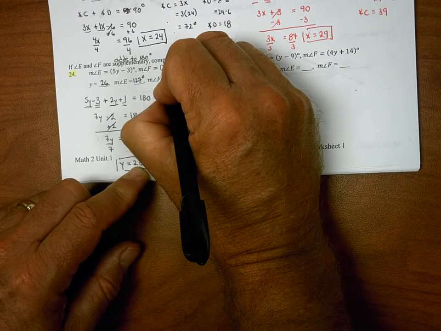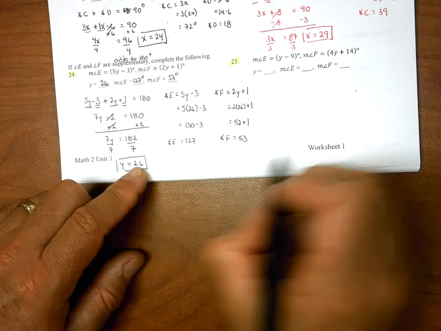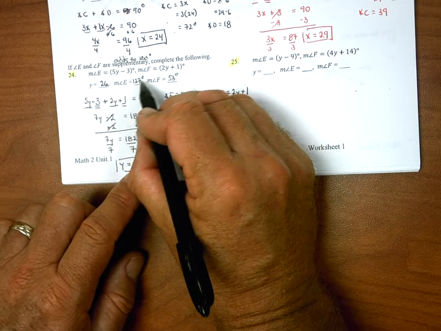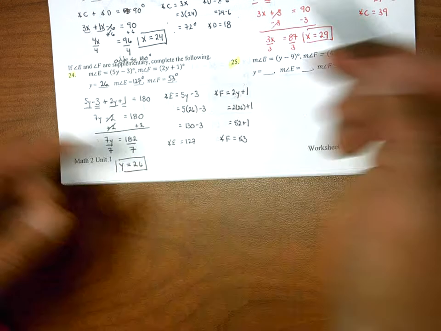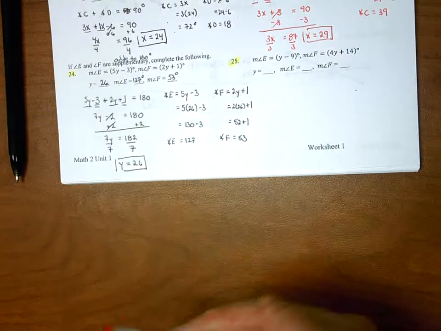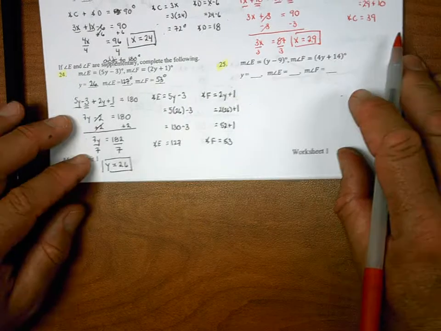Alright, so how do we know we did it right? Simple. If I added up 53 to 127, do they add to 180? They do, so that verifies that I did number 24 right. Last one, number 25, we're going to do it the same way.